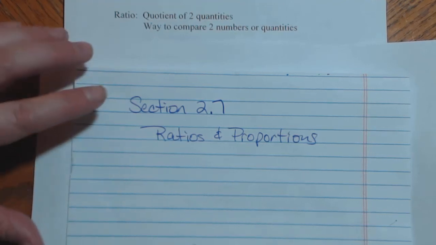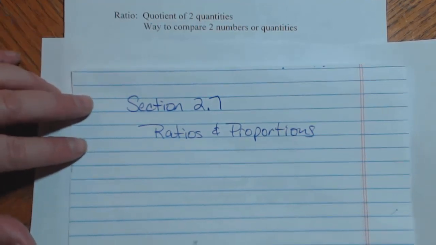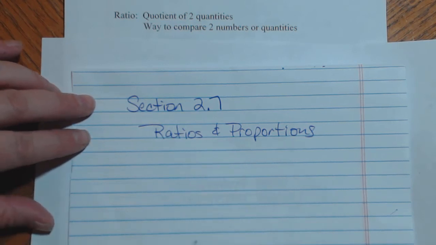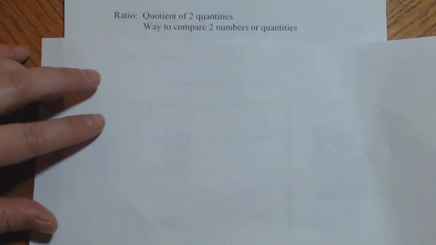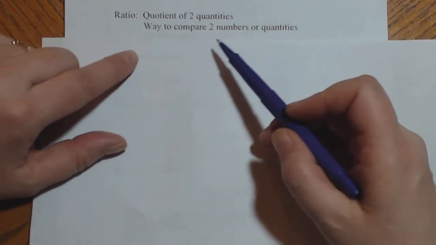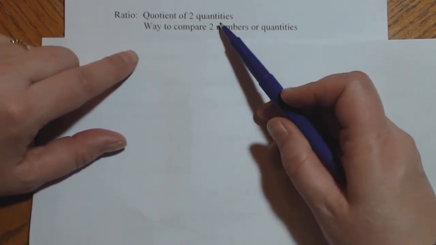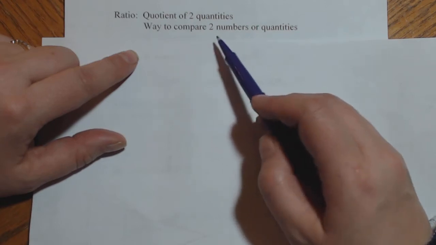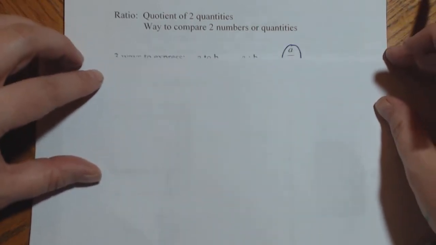This is the first video on section 2.7, ratios and proportions. So this section is going to start off talking about ratios, and a ratio is the quotient of two quantities. Also, another way to say it is a way to compare two numbers or quantities.